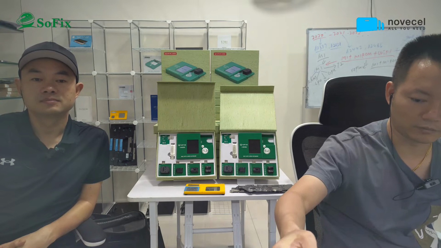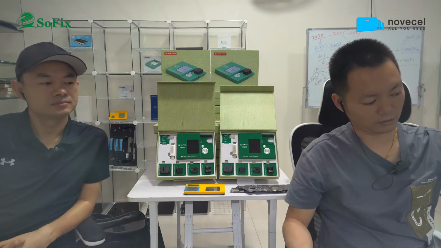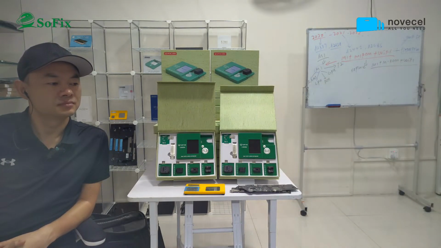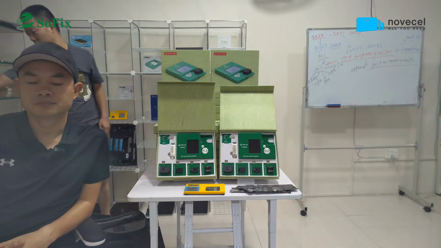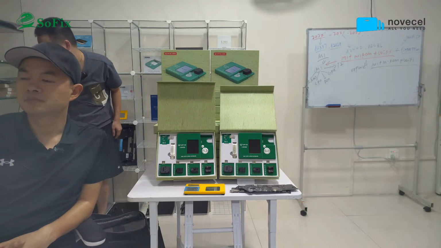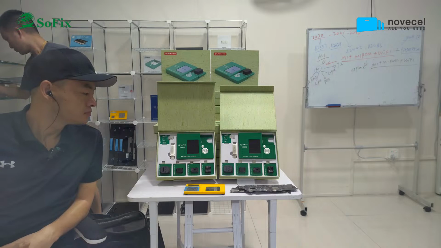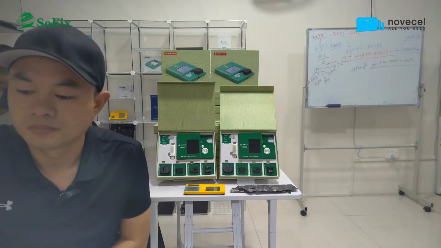For the other models, the T2 and the T1, and the older models, if you want to upgrade the CPU, you can see it on this motherboard. I use the motherboard as an example. This one is the T1 model and the T2 model.